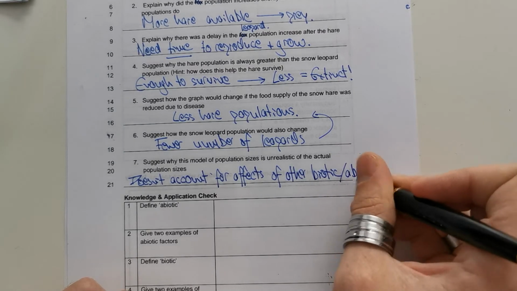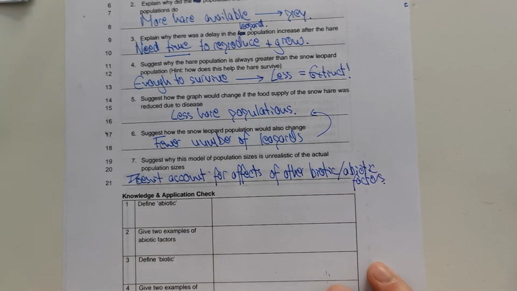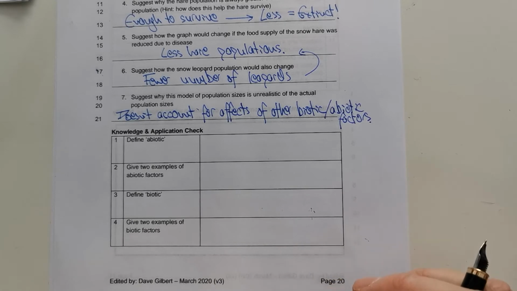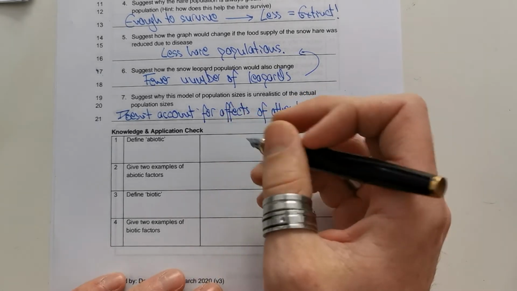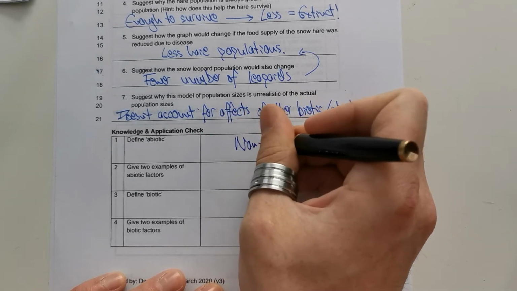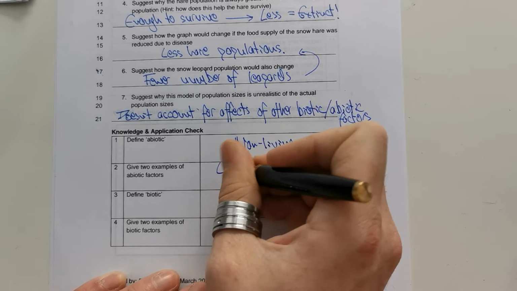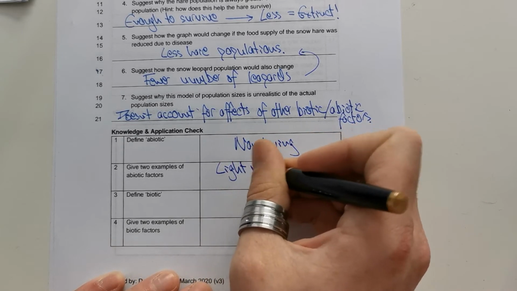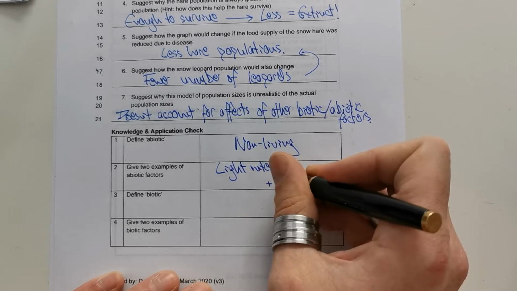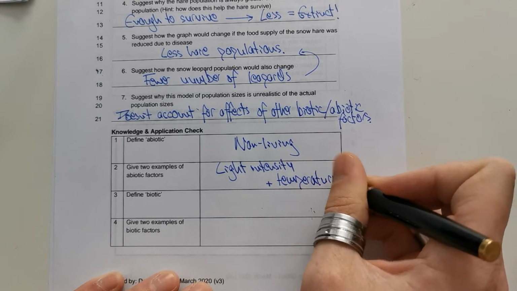Now, you should have had a go at the knowledge questions as well. So let's just go through these. Abiotic, is it living or non-living? It's a non-living factor. Two examples: light intensity and temperature. You might have some others such as water, oxygen, carbon dioxide.